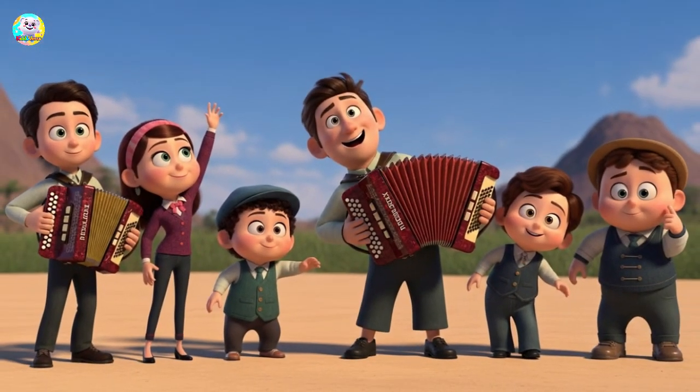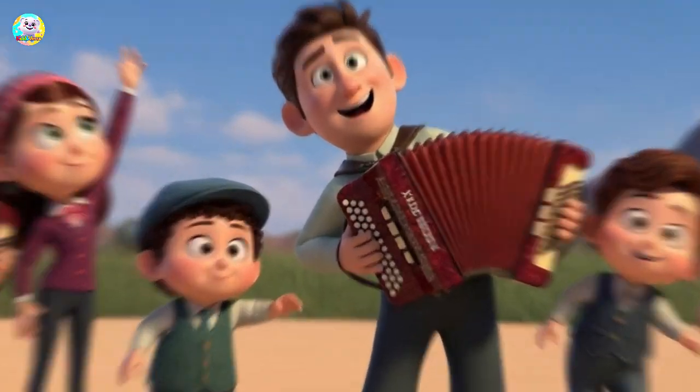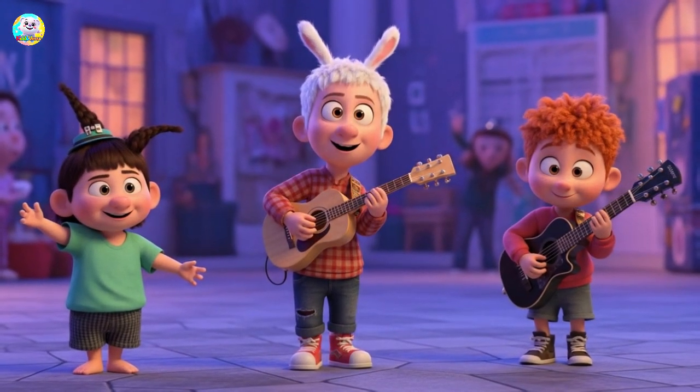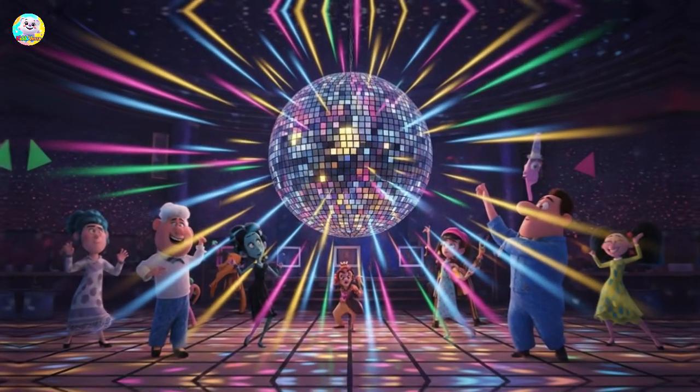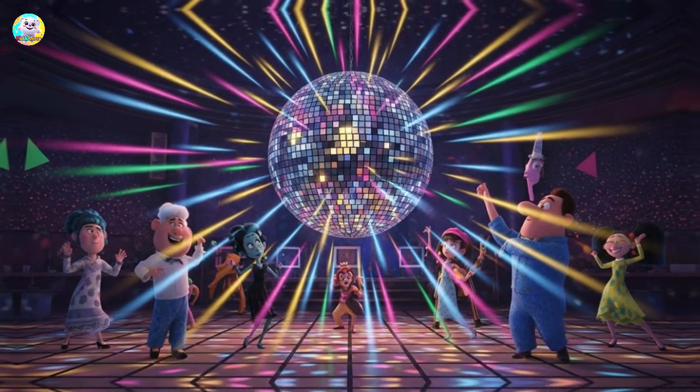A is for accordion, squeezes and plays. B is for beats, music that sways. C is for chorus, singing in tune. D is for disco, lights fill the room.